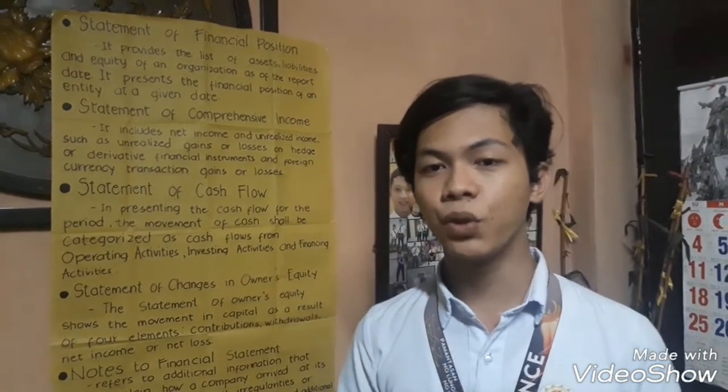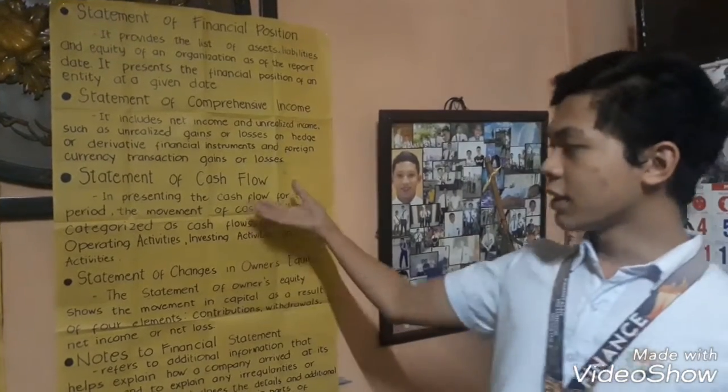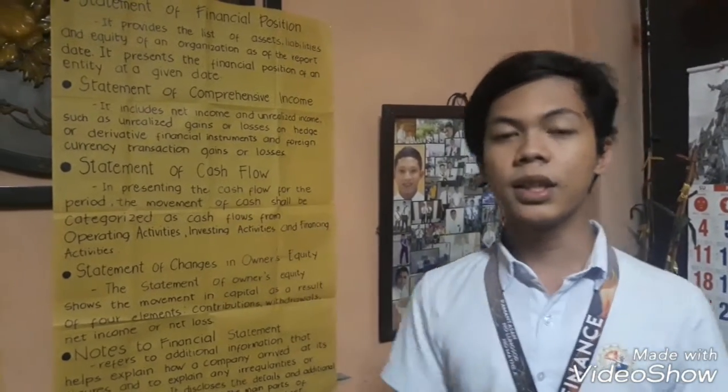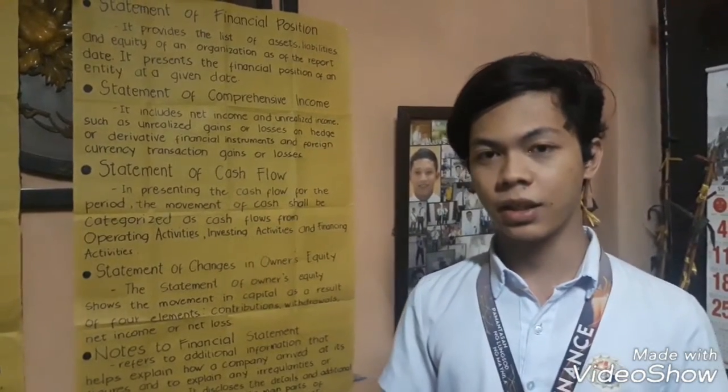Next is the statement of comprehensive income. It includes the net income and unrealized income. The comprehensive income and expenses give us the complete view of a company's income not fully captured in the income statement. Next is the statement of cash flow. It refers to the movement of cash. It could either be an inflow, which pertains to the receipts of cash, or an outflow, which means the disbursement of cash.